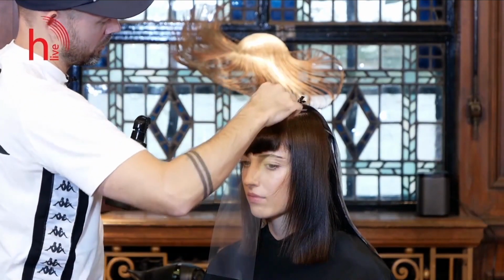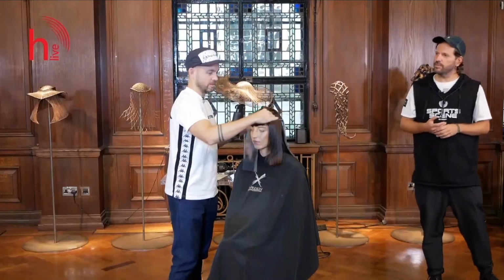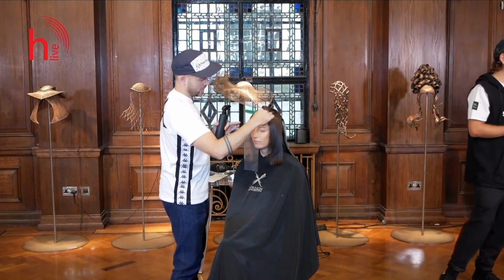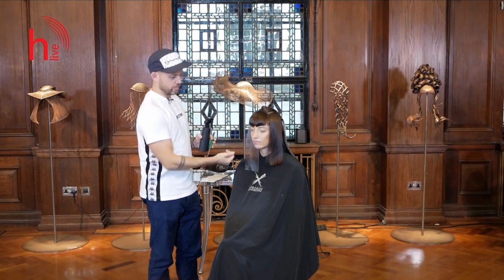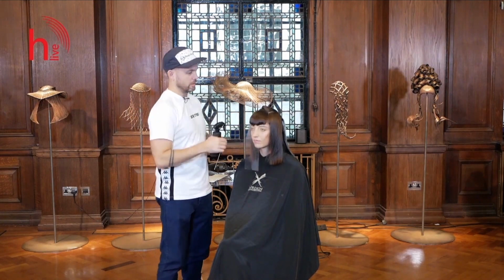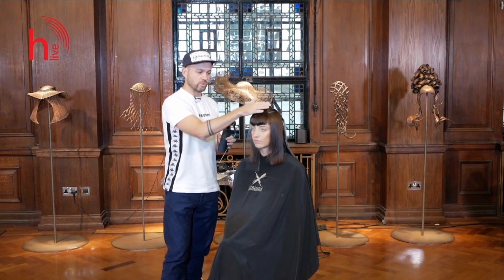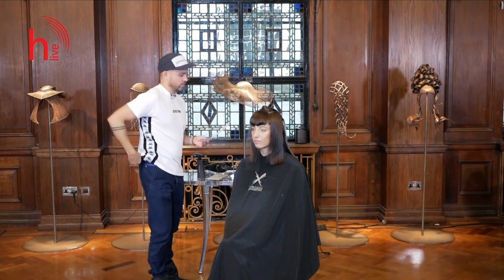All right. Okay, I'll just explain what I'm doing so they can see. I'm going to work first a little bit at the front, and I put a paper underneath the hair, and I sprayed on a little bit of water just to control the hair, before I put on my stencil.